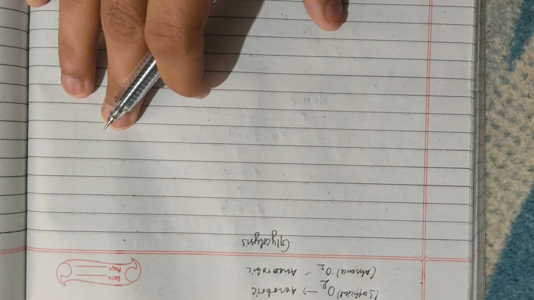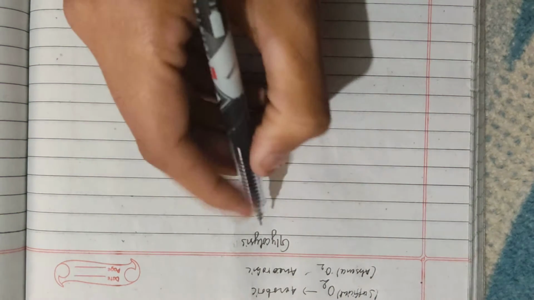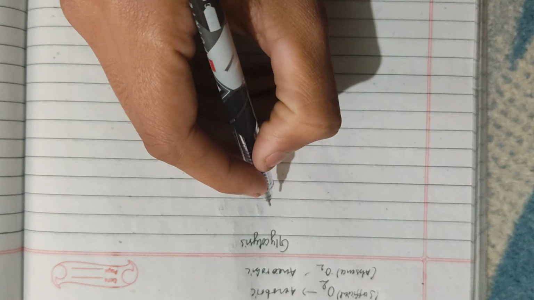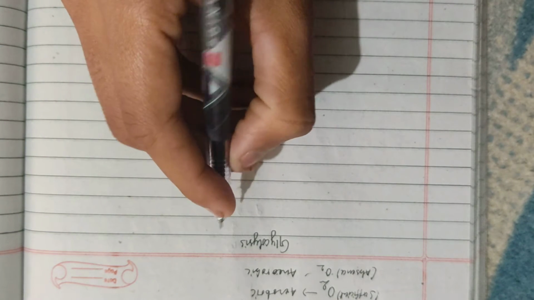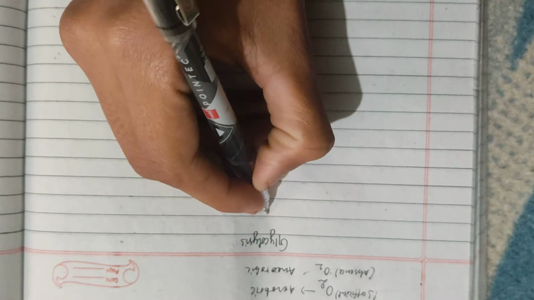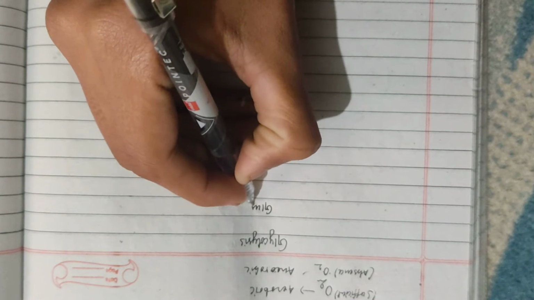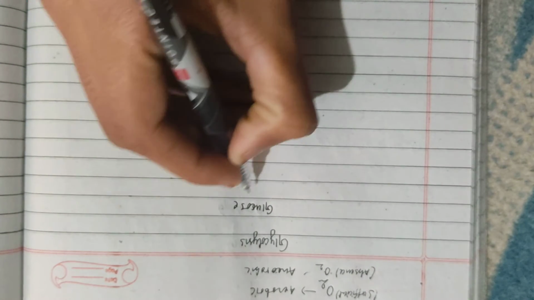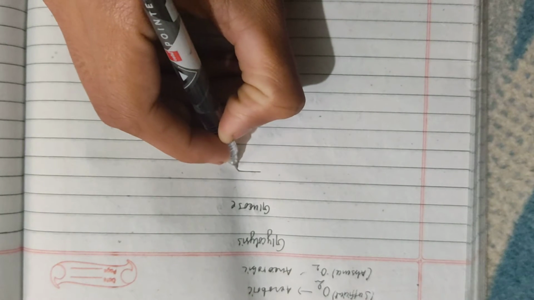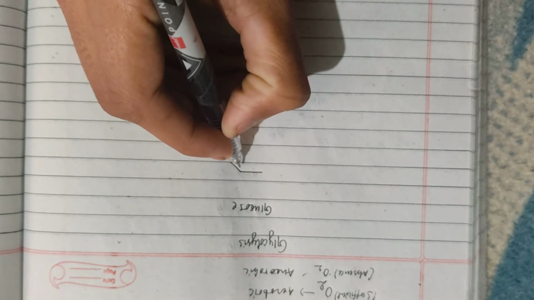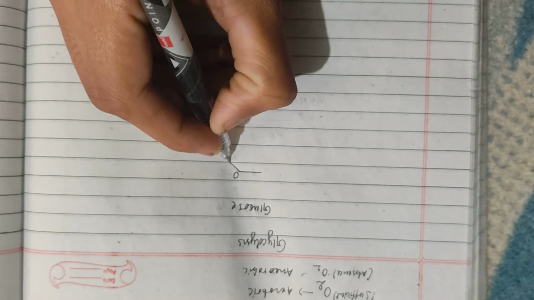In glycolysis, what happens here is that the glucose has a structure like this.